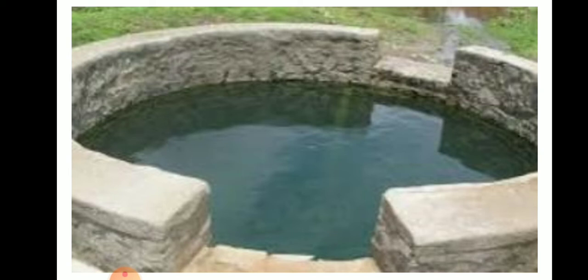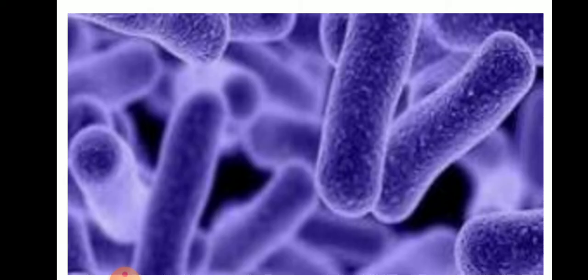Water from these sources is going to contain substances like sand, dirt and germs, which make the water impure and thus unfit for use. We cannot use this water for daily purposes. Such substances make the water dirty. These are called impurities.